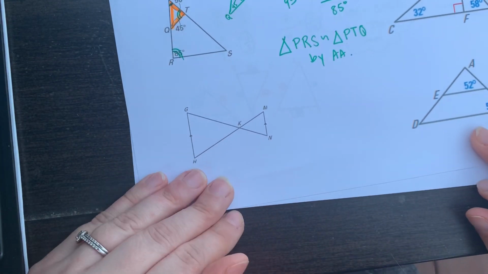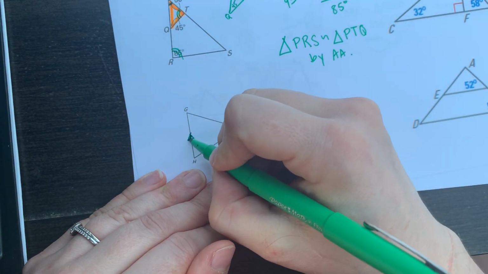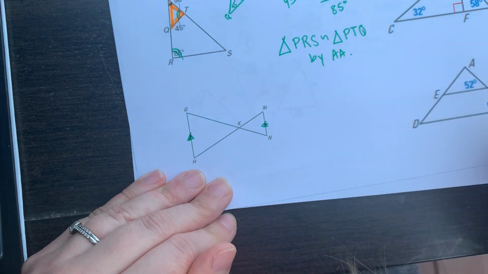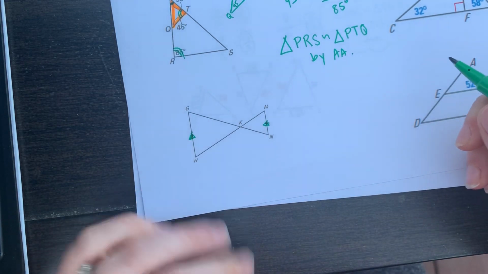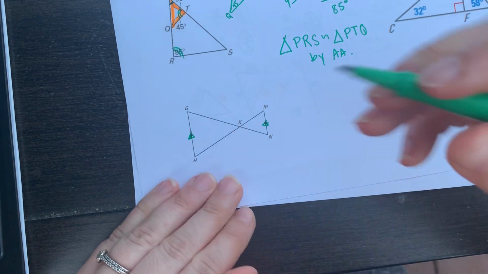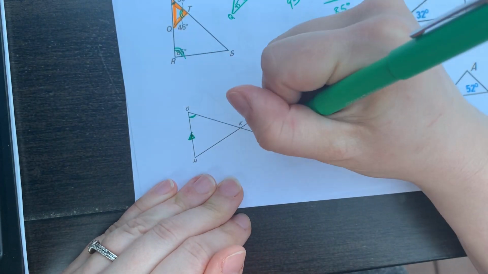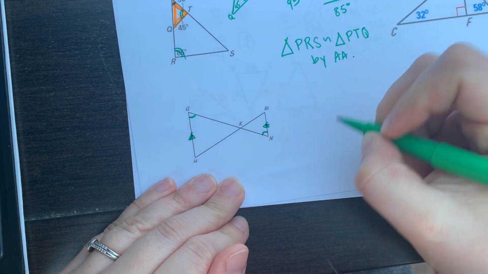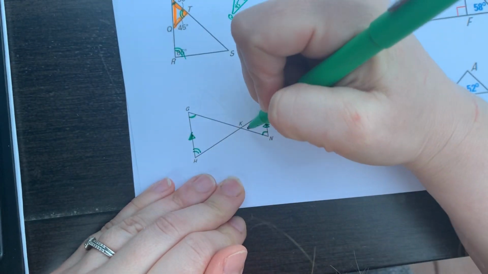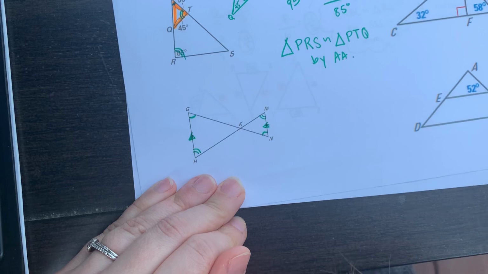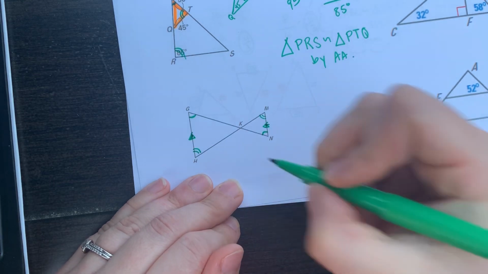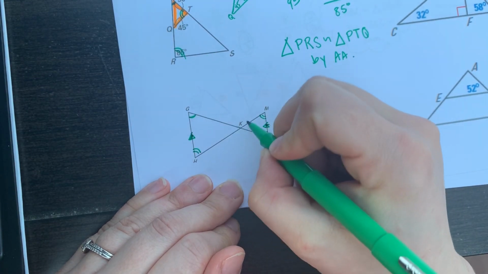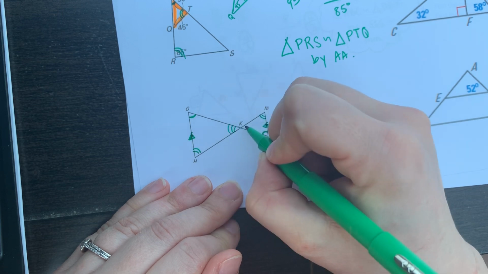Alrighty, next one, we've just got some parallel line markers here and here. Again, you guys should be very trained. As soon as you see those, go ahead and mark alternate interior angles congruent. So we know that G is congruent to N. We also know H is congruent to M. Of course, we're used to seeing any vertical angles and marking them congruent instantly.